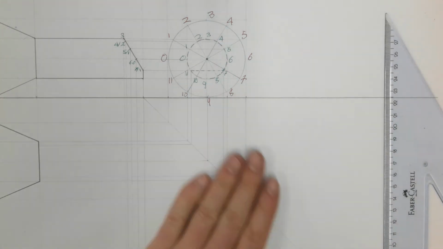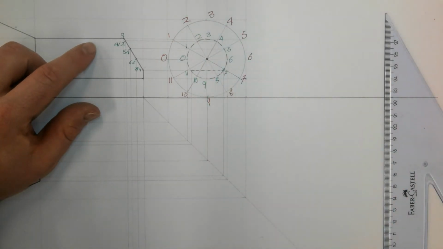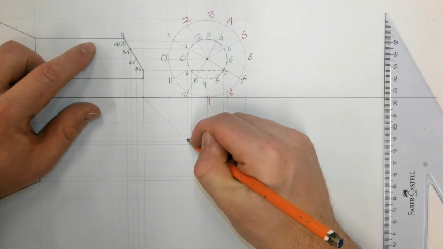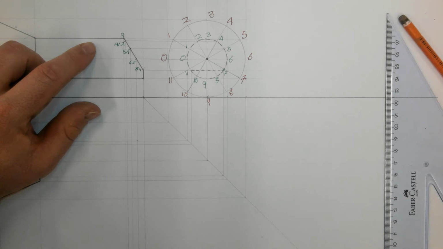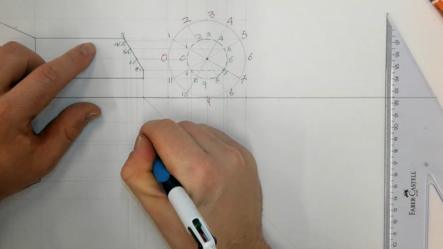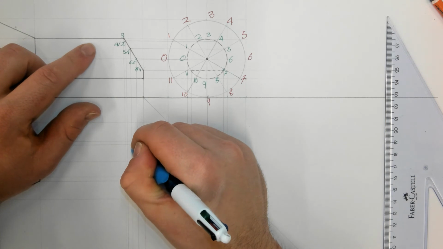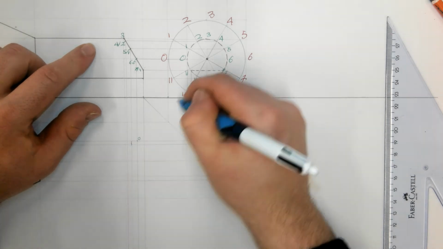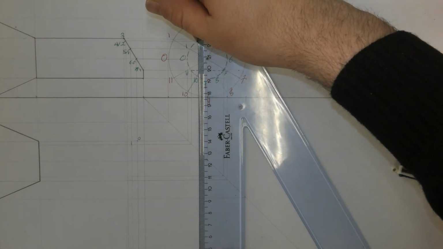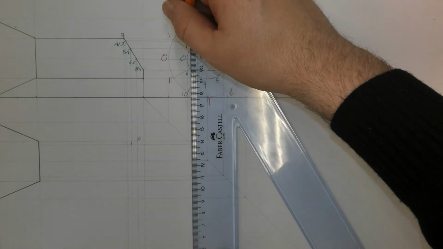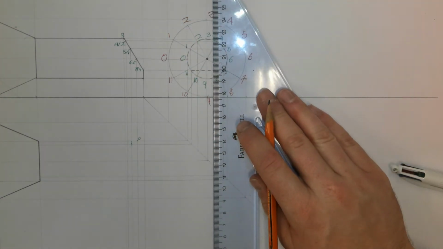Okay, now I'm going to follow 0. I'm going to follow 0 down, across, 0 over. So that's point 0. I'm going to follow 1 down, over, and 1 down. There's point 1. I'm going to follow 2 down, and 4 down.